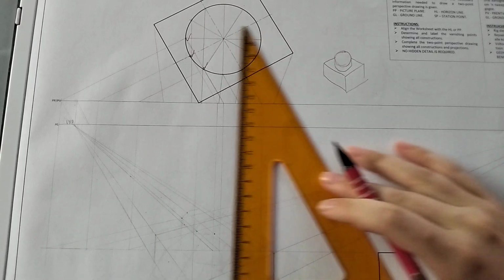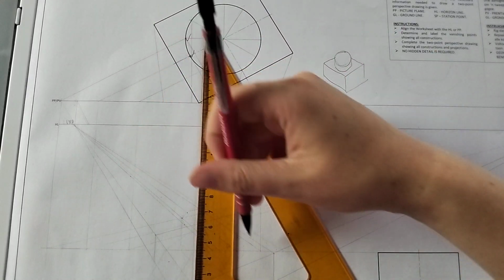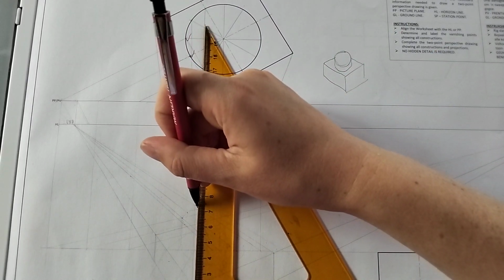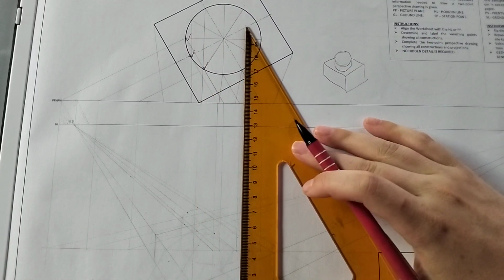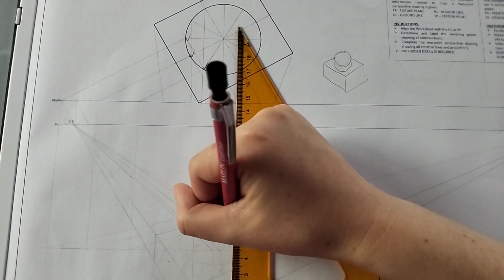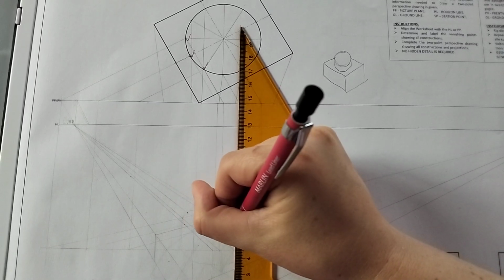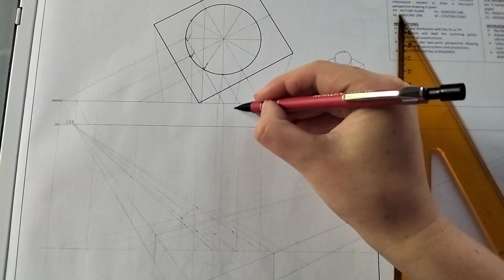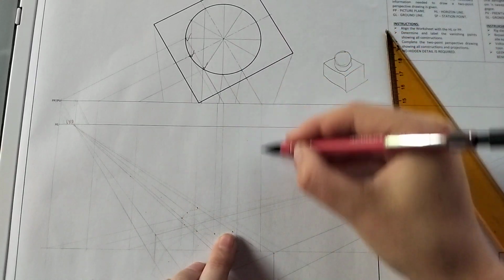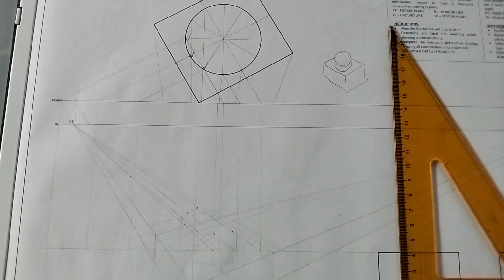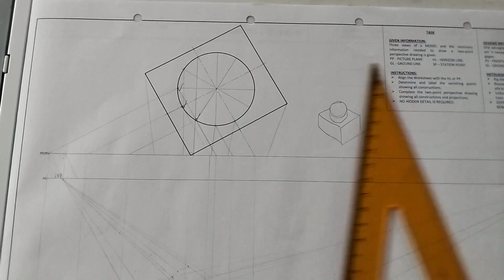So on this line. Okay, so there we can see where that one comes down on this line. You can just follow the lines.